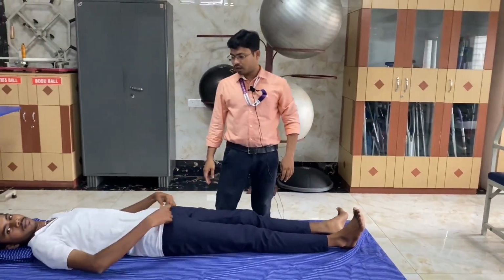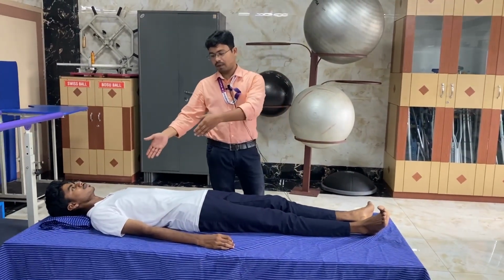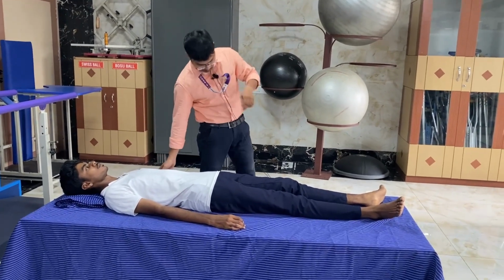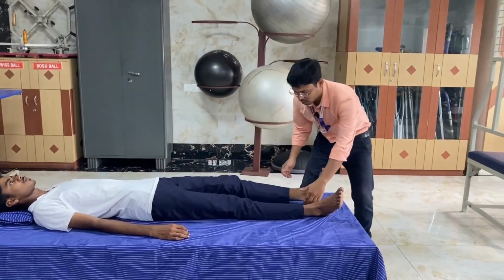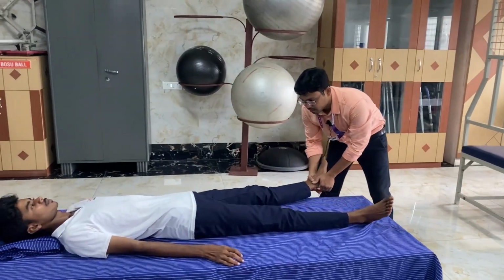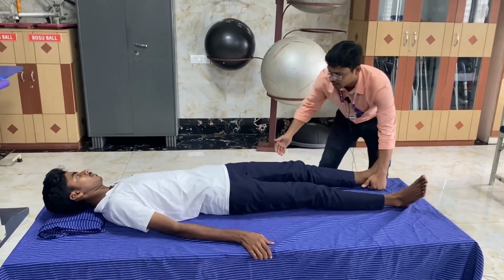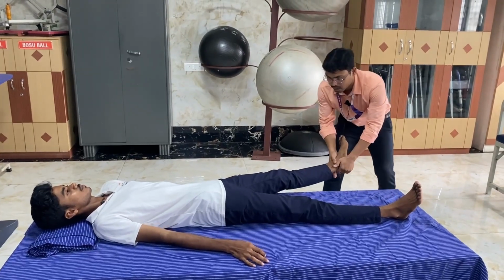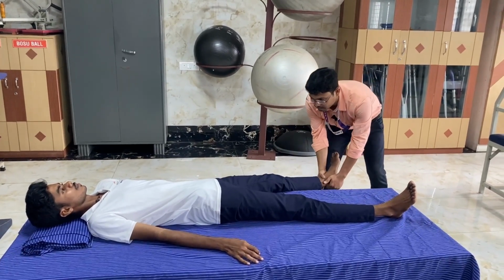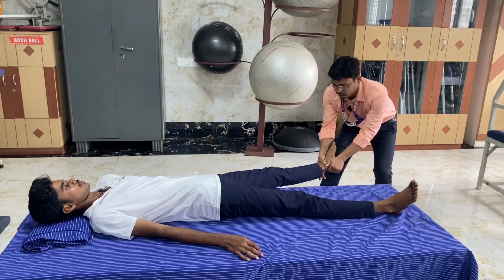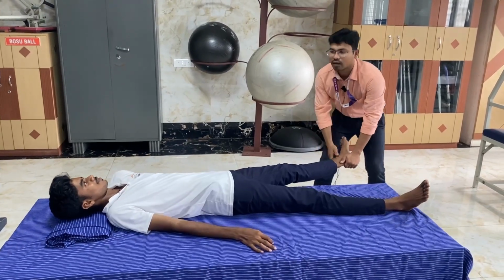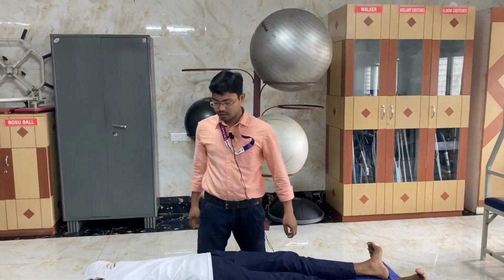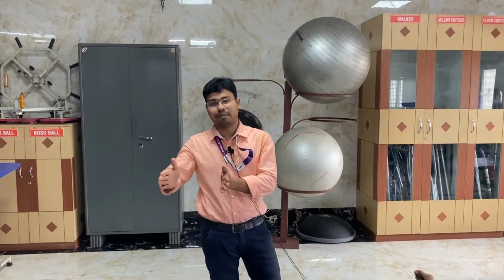Okay, so I can use an assistant to fix the upper body, or use a Mulligan belt to fix the upper body also. Again I will repeat, little abduction, hip should be in extension. Now I give traction force, and at the end of the range, I will give the thrust. It will reduce the spinal compressions.